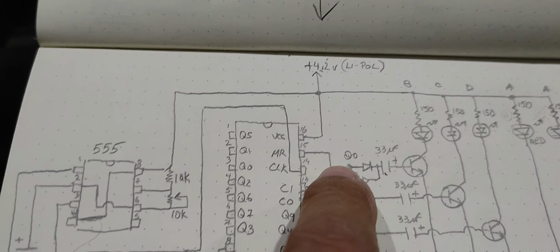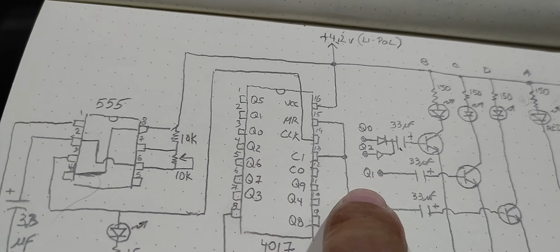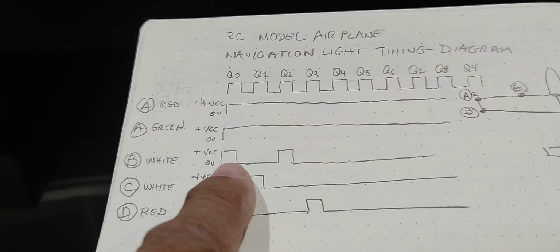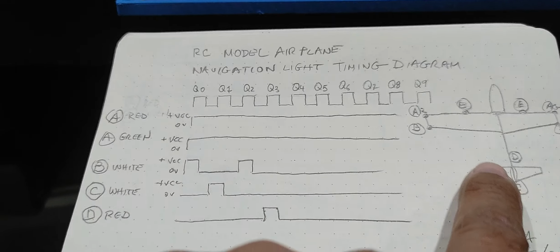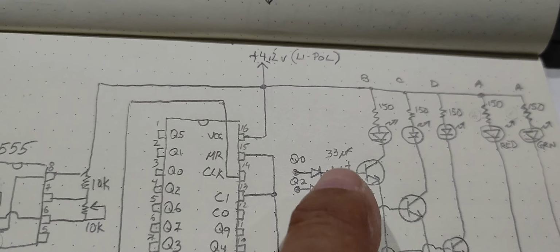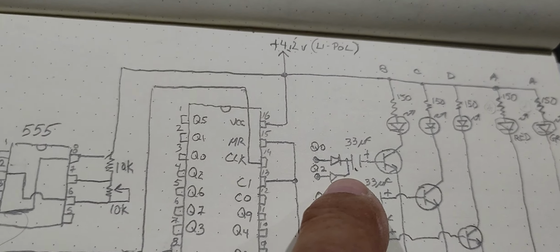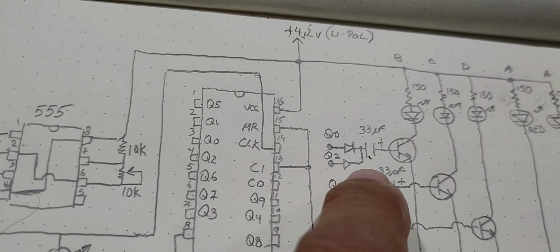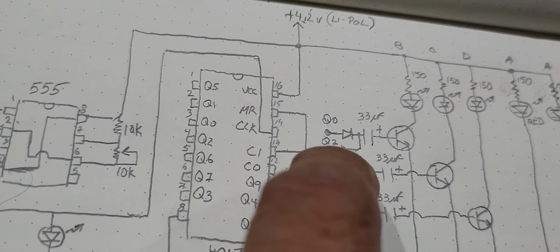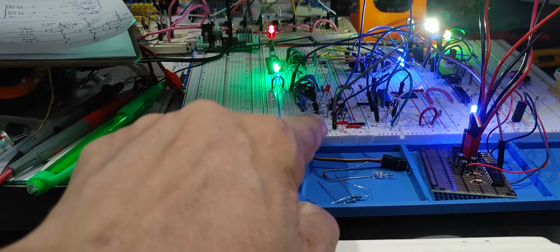So Q0, like I said, I'm skipping Q1 because I want that spacing there for the double flash on LEDs B, which would be the white strobes for the wings, and I'm showing that here. So that's triggering both of these diodes. And you need diodes there, as your drivers, to do this kind of blinking here.